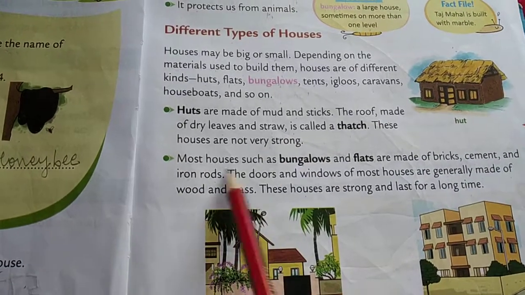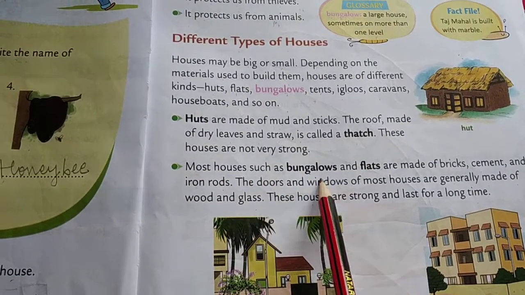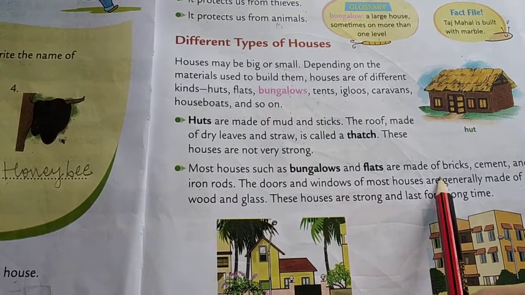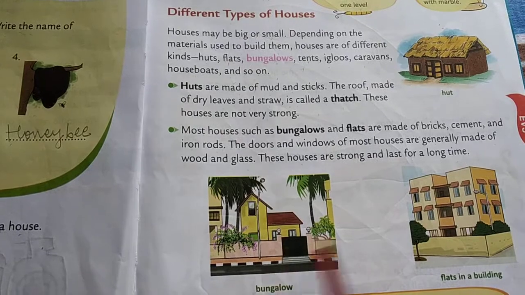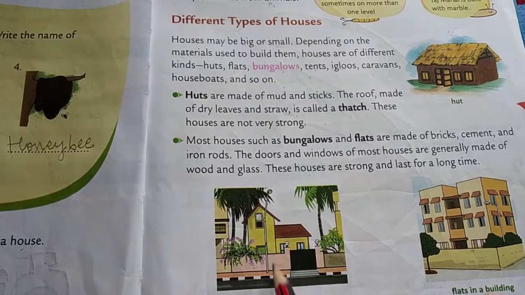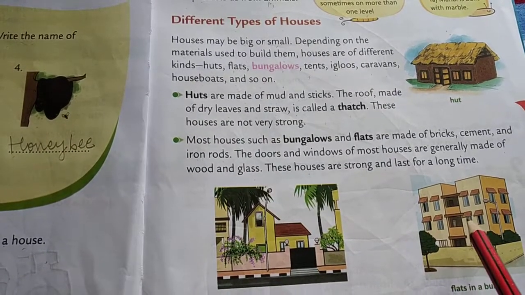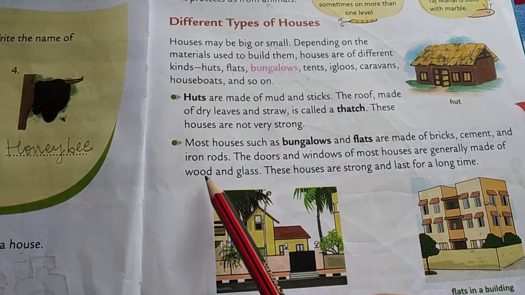Next, most houses such as bungalows and flats are made of bricks, cement, and iron rods.